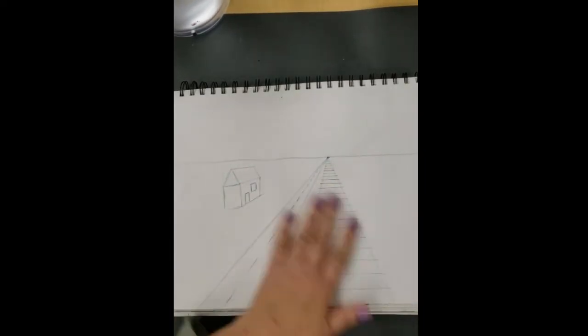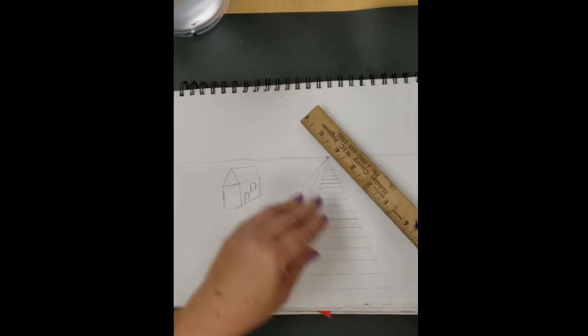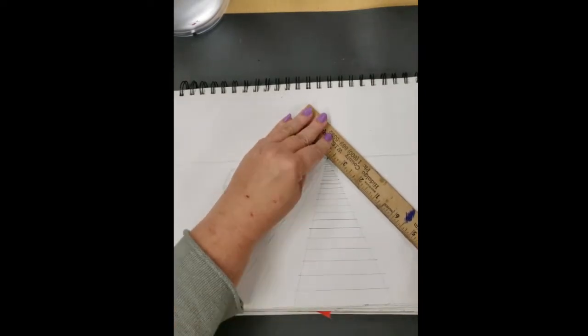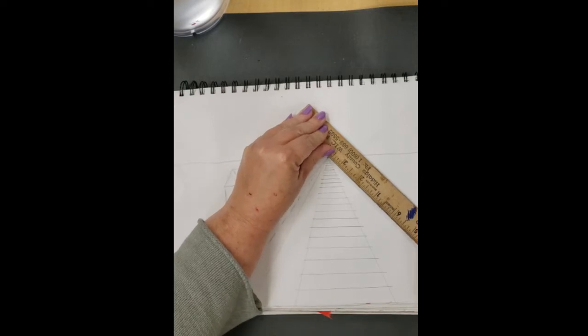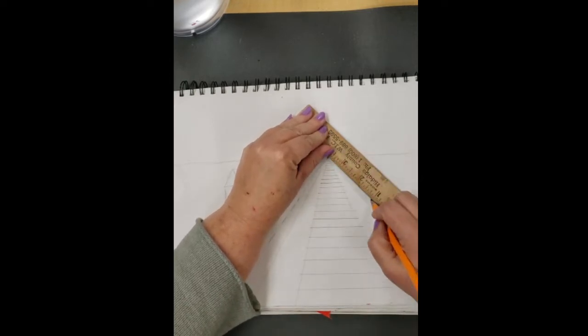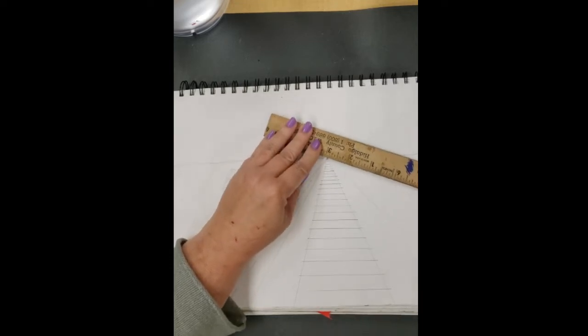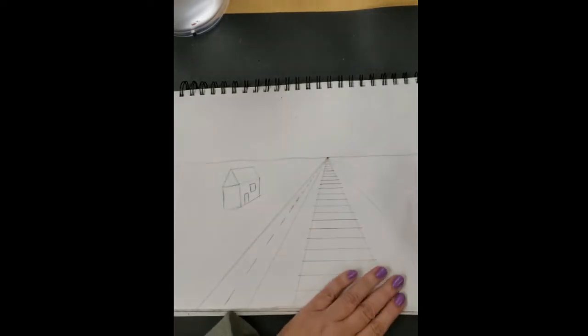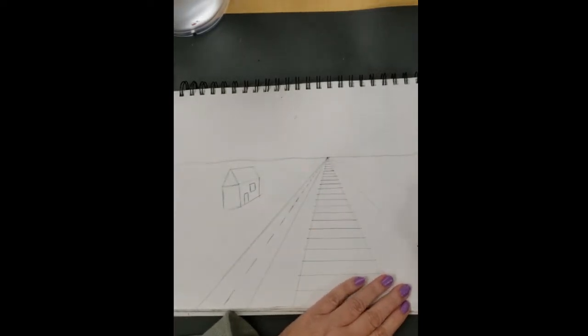All right, now I'm going to draw on this side. I'm going to make me some trees, and just to make it look like it's in perspective, I'm drawing this line really softly because I'm going to erase it. This is going to be the bottom of my trees, and here I'm going to say all my trees are the same size, so that's going to be the top of my trees, the bottom of my trees.